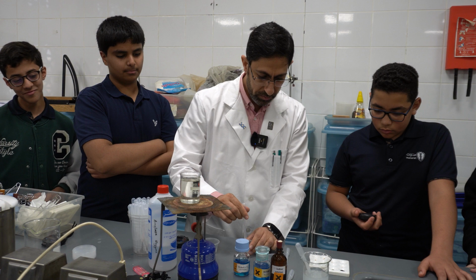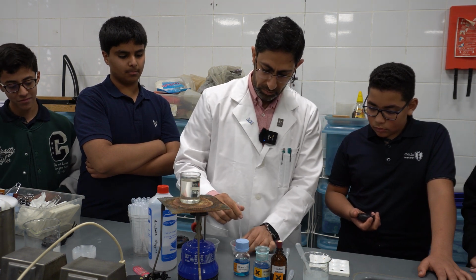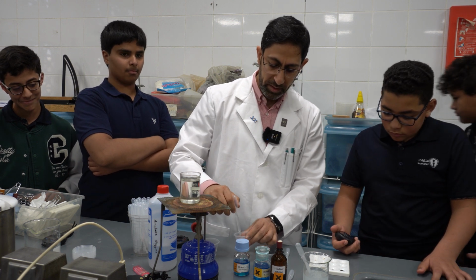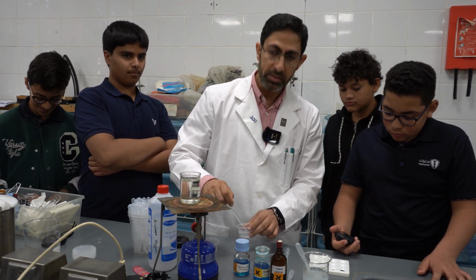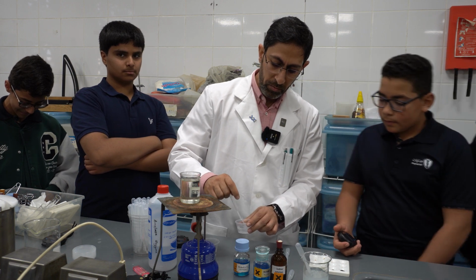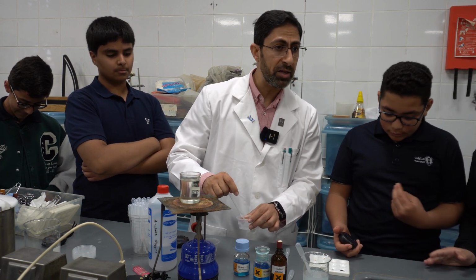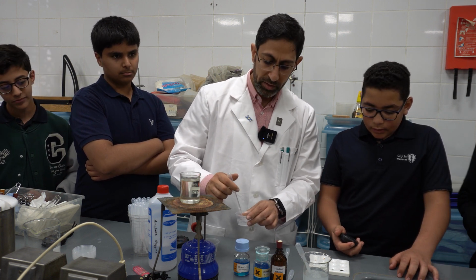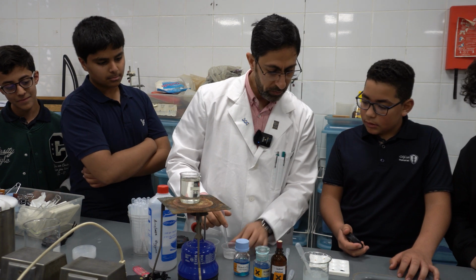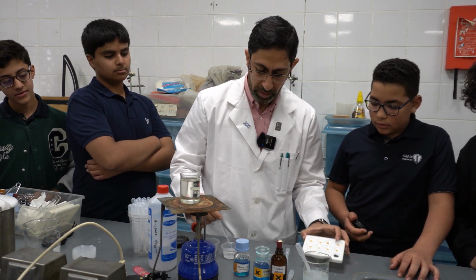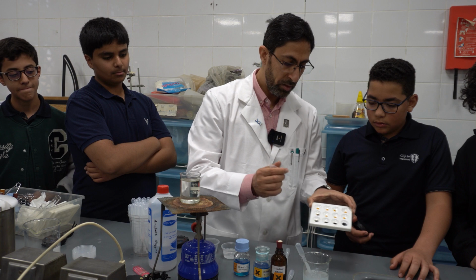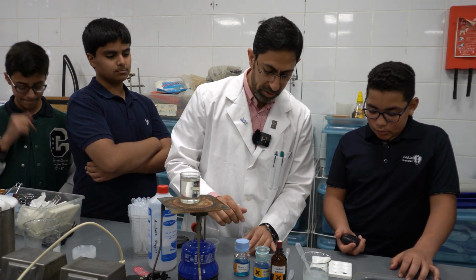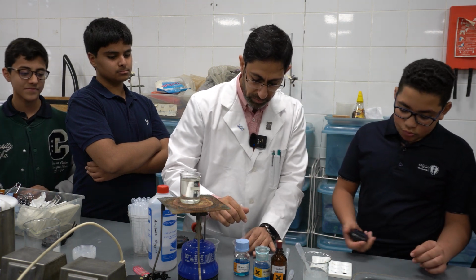That's good. After 30 seconds, I'll do the same thing. The enzyme works when there are more successive collisions between the enzyme particles and the substrate, which in this case is the starch. I will add another drop. Yes, it is much lighter, which indicates that the enzyme works. That's good.